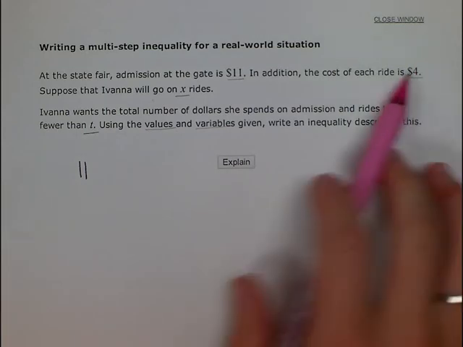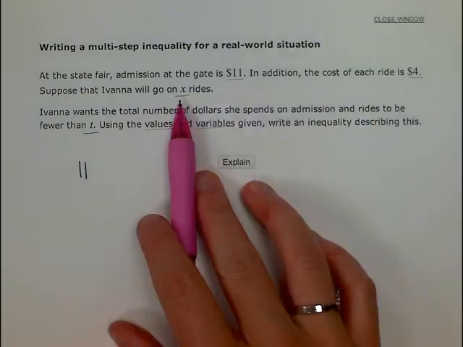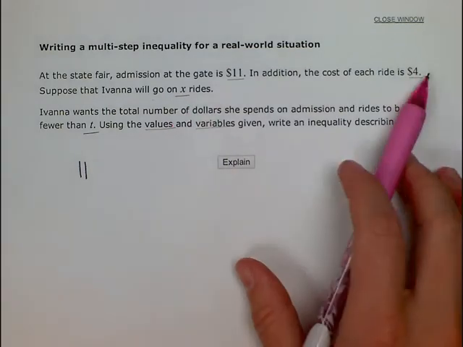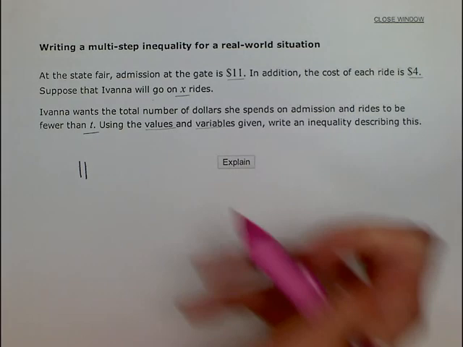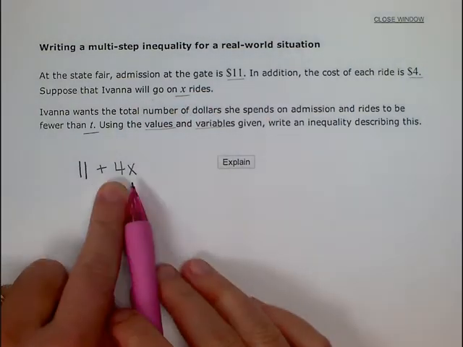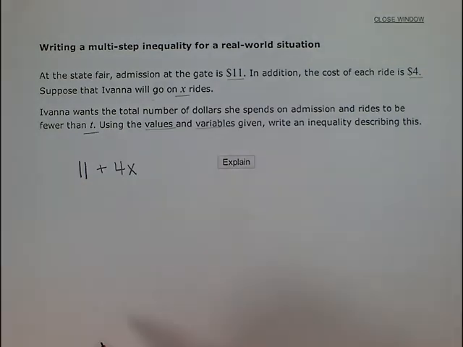If x is a number of rides and she has to pay $4 per ride, if she goes on one ride, it's $4, two rides, $8, three rides, $12, right? So we're multiplying. So we're going to add 4x because it's $4 per ride on top of the $11 entry fee. All right. That part's not bad.